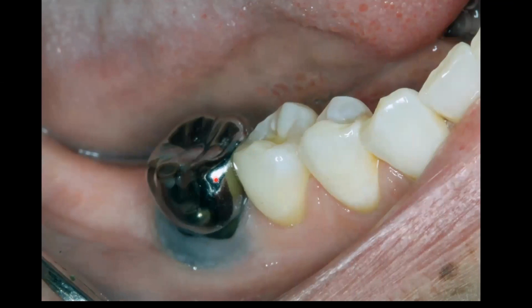So this person here has a crown. All right. The crown is not made of amalgam. The filling beforehand was amalgam. And anytime you see a crown, it's telling you that they probably had a large filling and they needed to step up the treatment to protect that tooth.